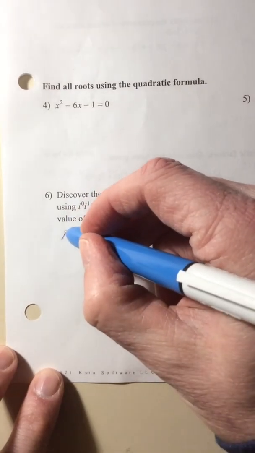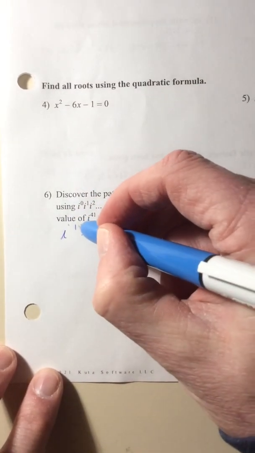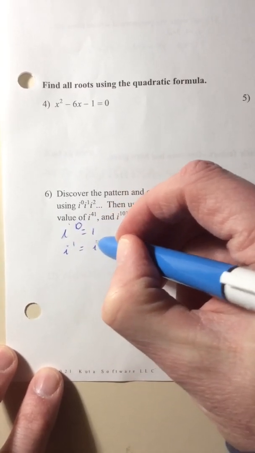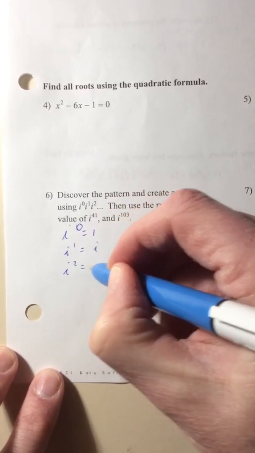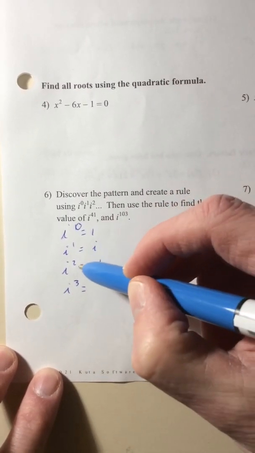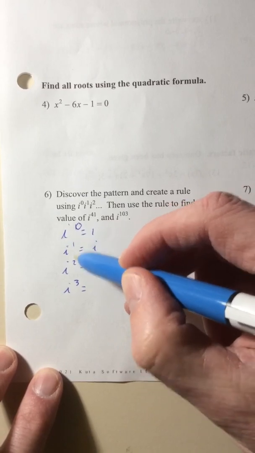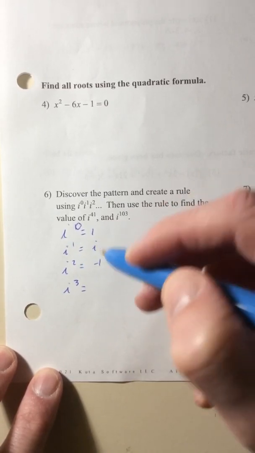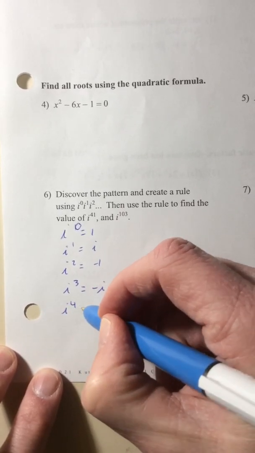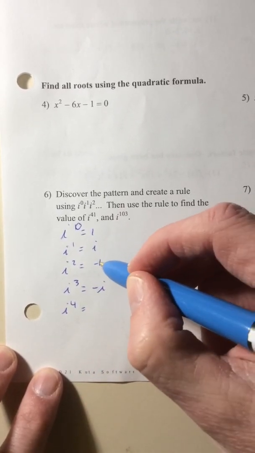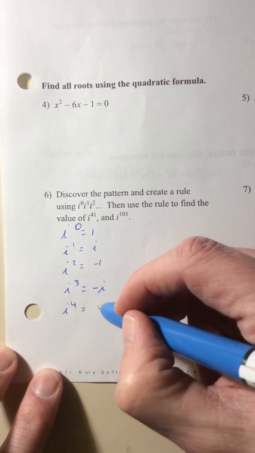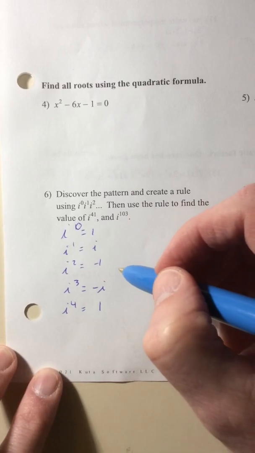Okay, so we were in the middle of this pattern right here. And so we had figured out that i to the 0 was 1, and i to the first was i, and we already knew that i to the second was -1, and we knew that i cubed was just going to be i squared times i to the first, because we add the exponents. So that's -1 times i, which of course is -i, and then we got i to the fourth is i squared times i squared. Remember adding the exponents, 2 plus 2 is 4. So -1 times -1 is +1, and there we are back where we started.